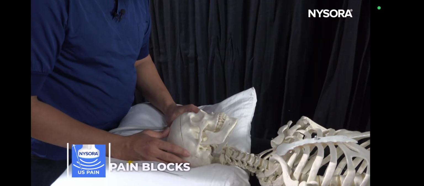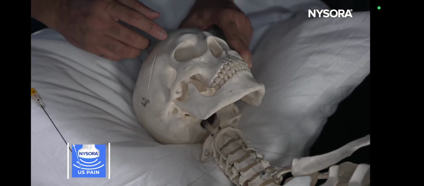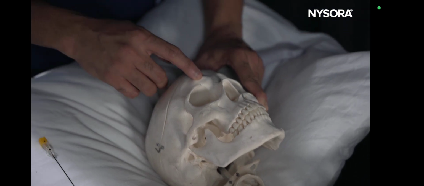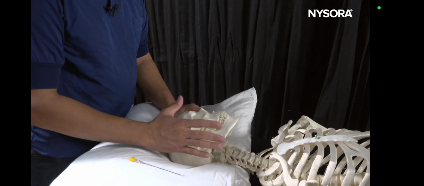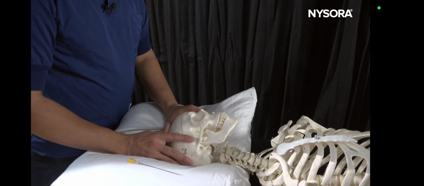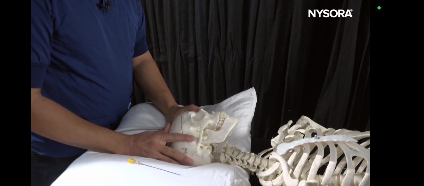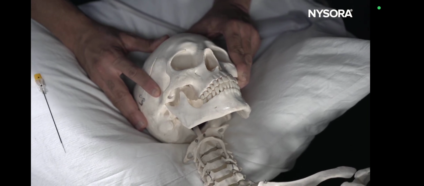So we're going to discuss the skeletal anatomy relevant for the peripheral nerve divisions of the trigeminal nerve. And we will discuss particularly the supraorbital, infraorbital, and the mental nerve block. These blocks are very useful for patients with trigeminal neuropathic pain or during the acute episode of trigeminal neuralgia, where you could block these peripheral nerves to reduce the intensity of pain.